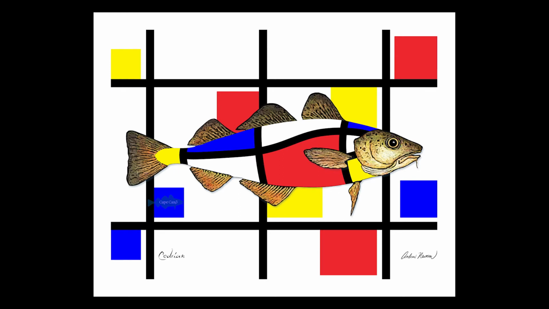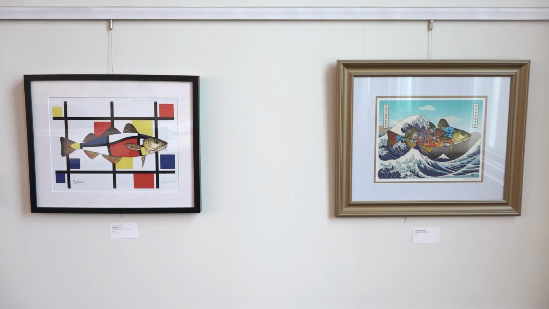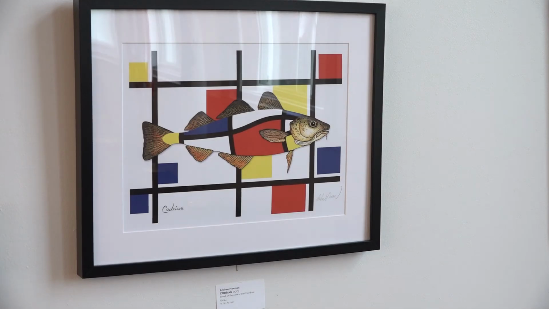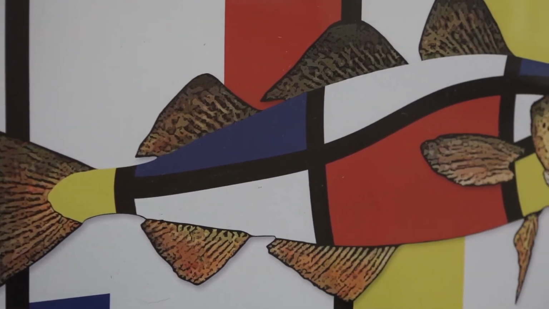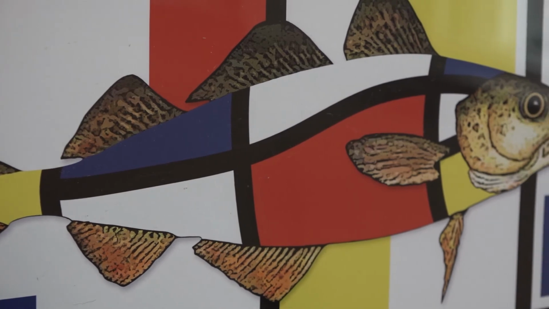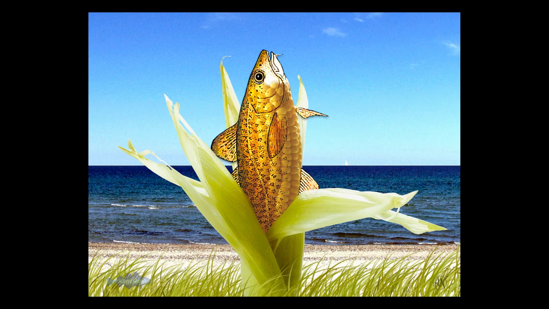And it's a cod with a Mondrian design dress on and overlaid over a design similar to some of his geometric work. And maybe the third one would be one called Corn on the Cod, which couldn't have done without Photoshop.